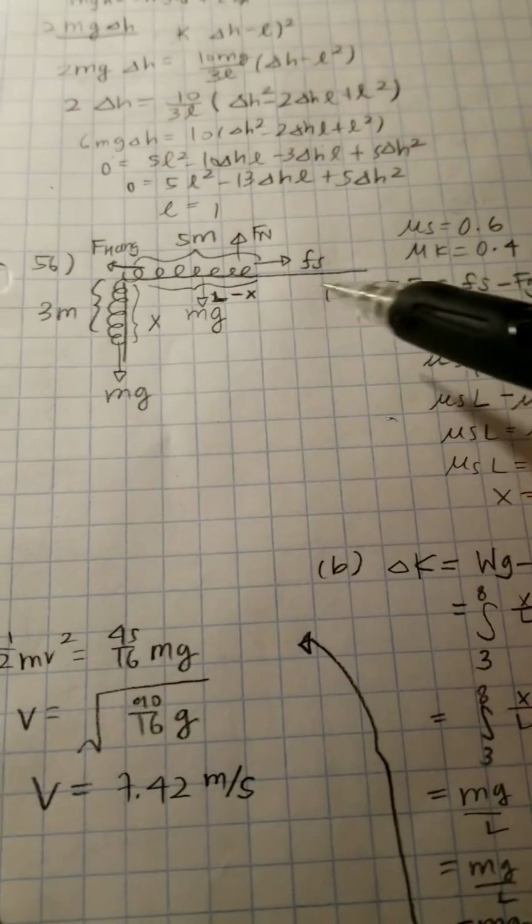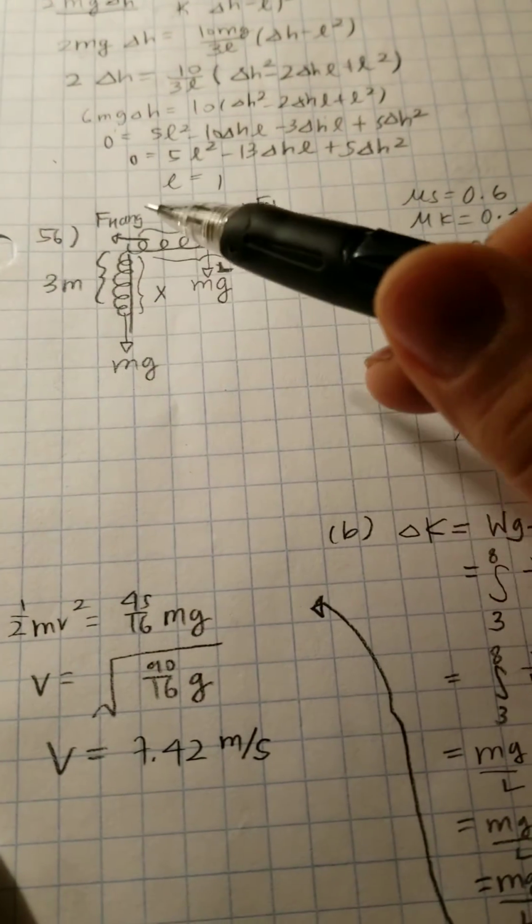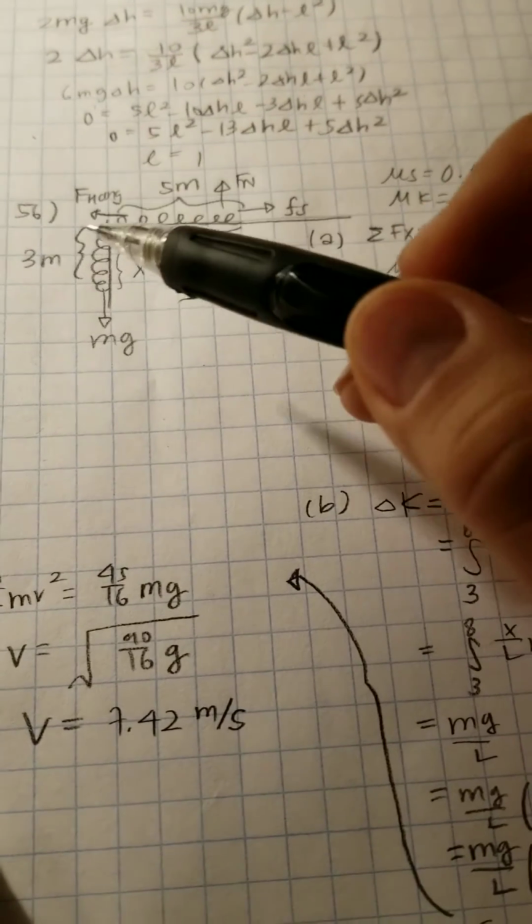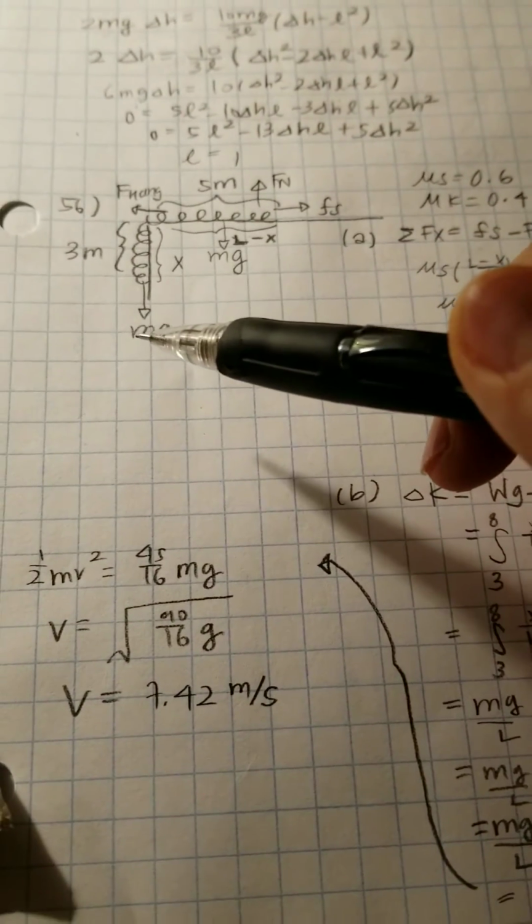So based on this problem, you're able to draw this diagram. This will represent the table, and then you can tell that part of the chain is going to be on the table, while another part of it is going to be hanging off the table.